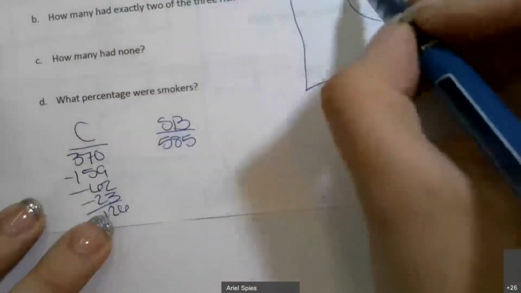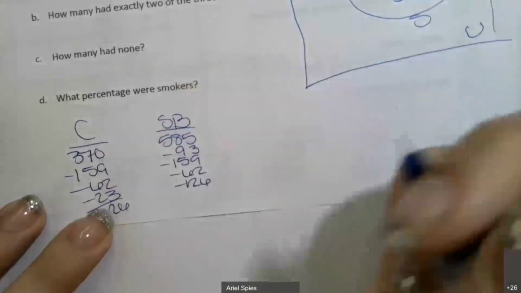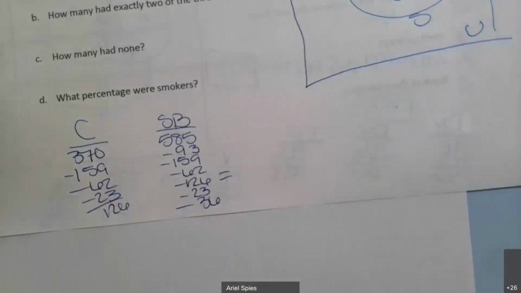So I'm going to do 585 minus all of the 6 numbers I have inside the circles. So 86. Yes.